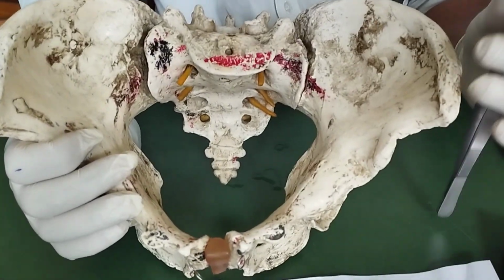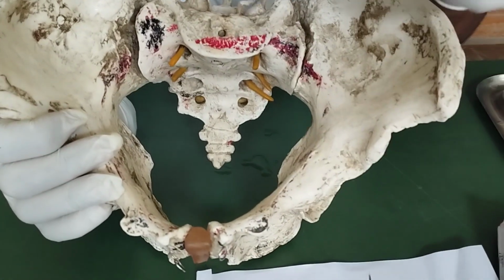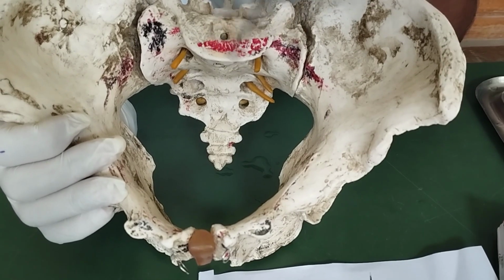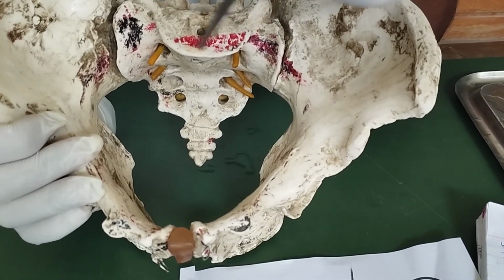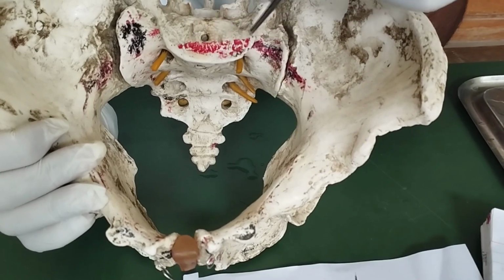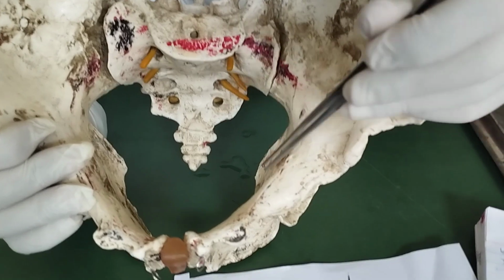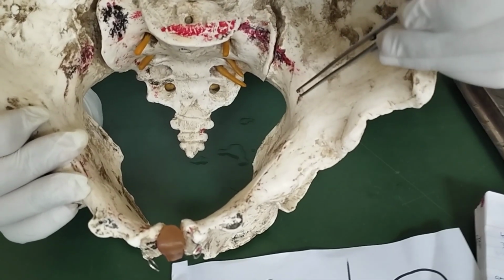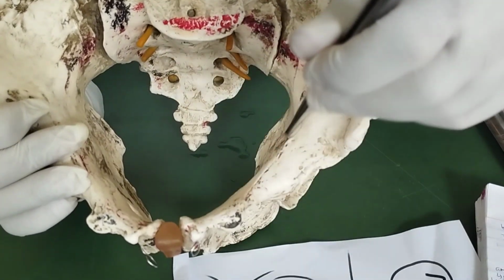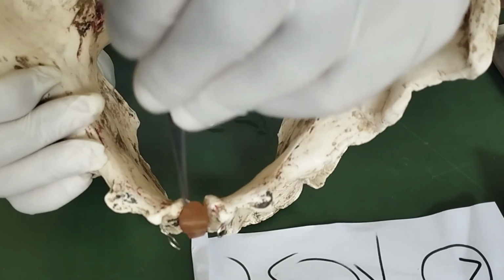Now let's talk about boundaries of pelvic inlet. Posteriorly, sacral promontory and anterior margin of ala of sacrum. Laterally, arcuate line and pectineal line. Arcuate line consists of iliac part and ischium part. In front, upper margin of pubic symphysis and pubic crest.